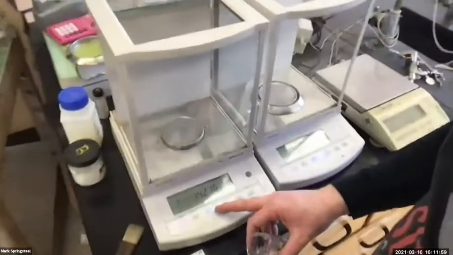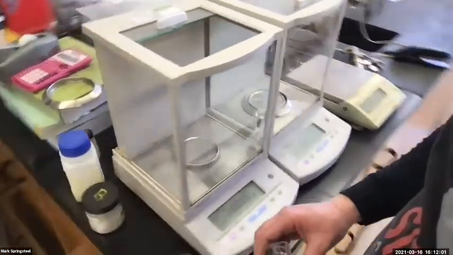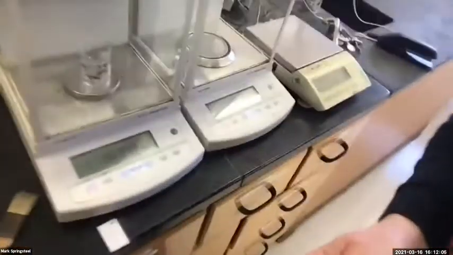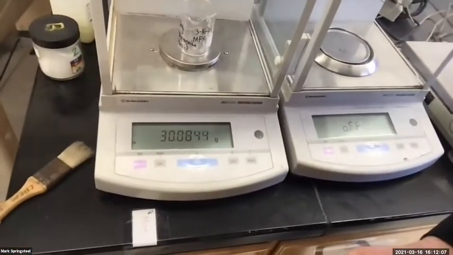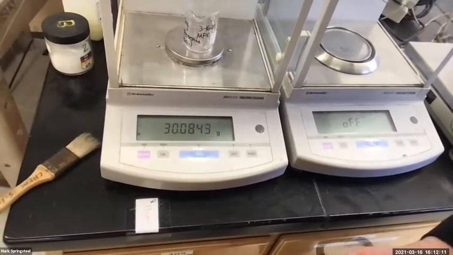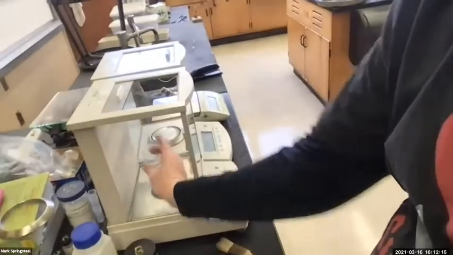We'll go over to the scale. This mass. So I'll go ahead and zero it out. Put in the beaker. Looking about 30.845 grams. 30.0845 grams.